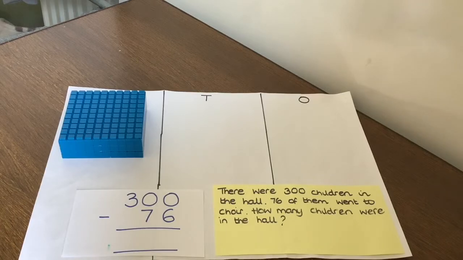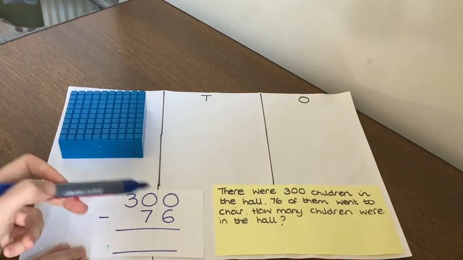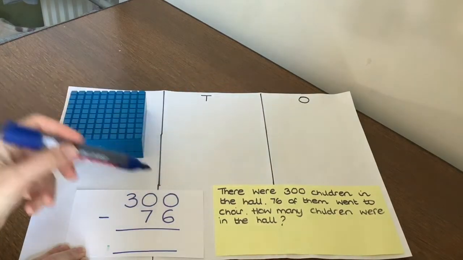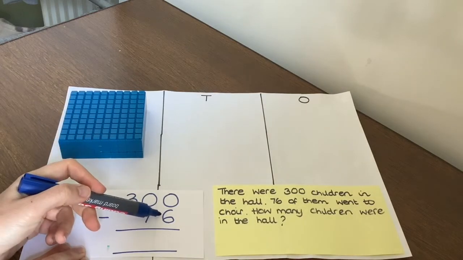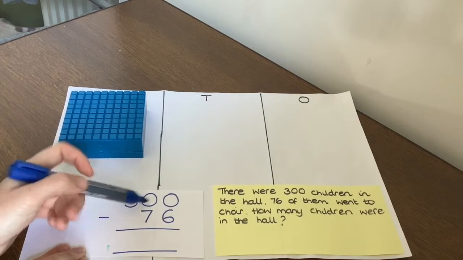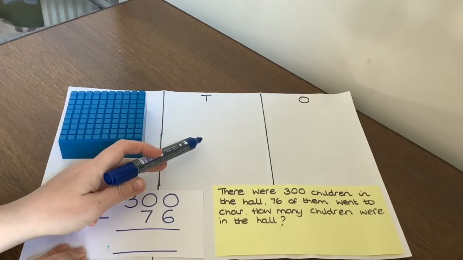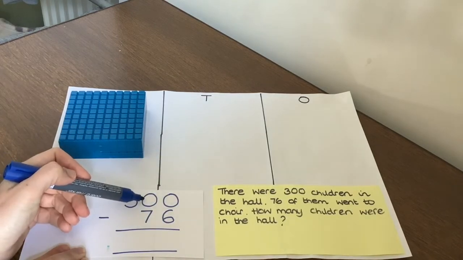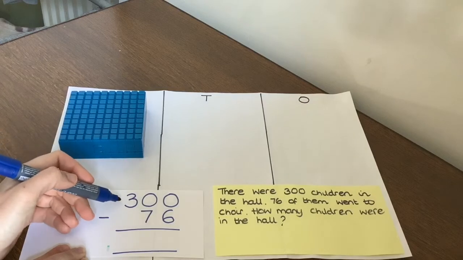Okay, so we have 300 subtract 76. If we go to the ones column, which we know we start with, we've got 0 ones and we need to subtract 6 ones. More on the floor, go next door and get some more. So we go next door, but there are no 10s to regroup either. So more on the floor, go next door and get some more, but go next door again.